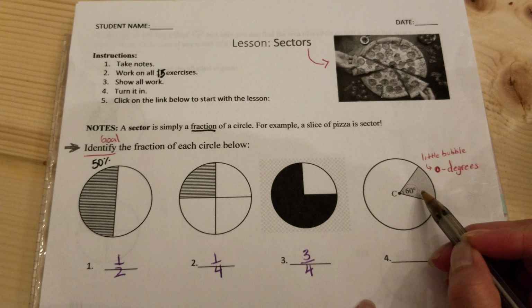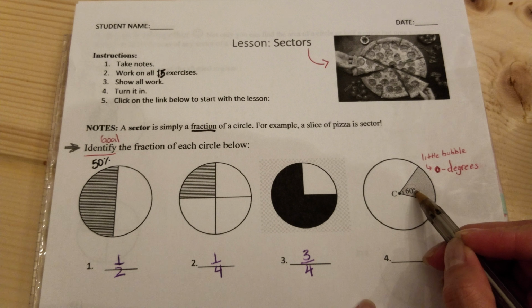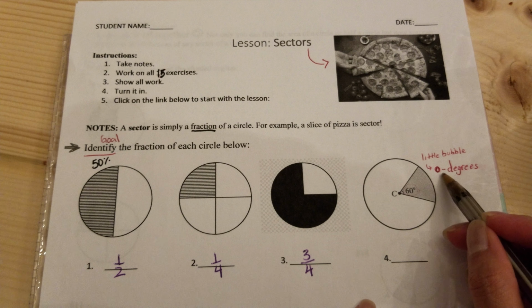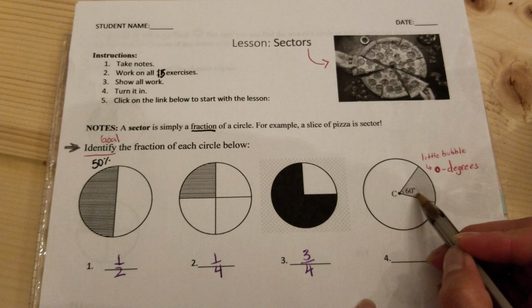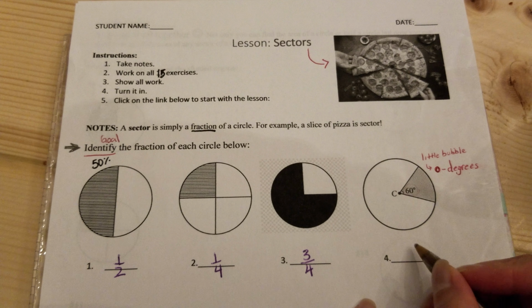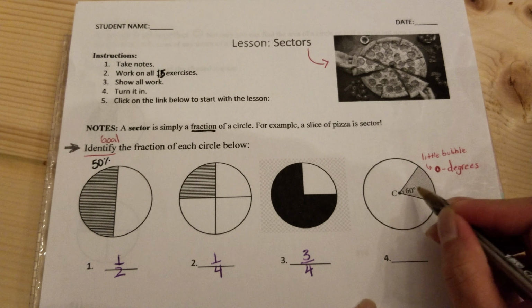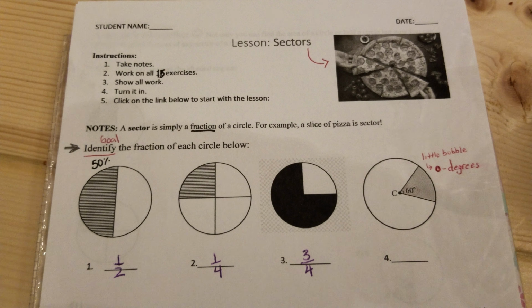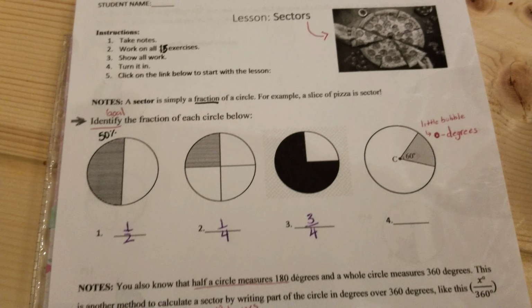And for this one, this is not percent, this is degrees. Okay, so the little bubble means degrees. And that doesn't tell you that this is a fraction. However, it's going to help us find the fraction for this sector. So let's read the notes first before we do this one. Let's read the notes right here.